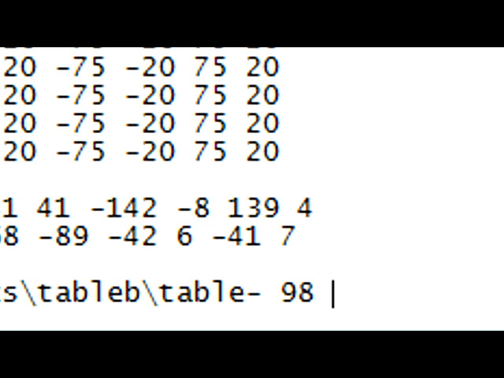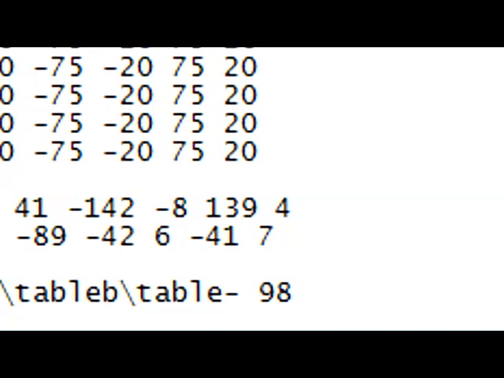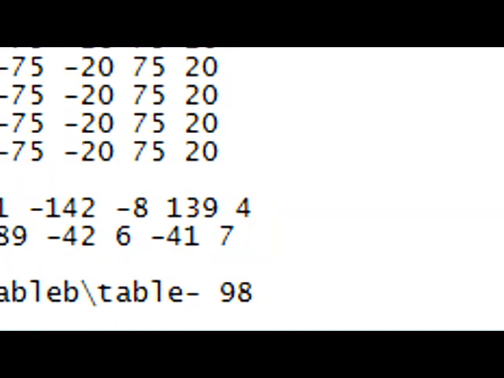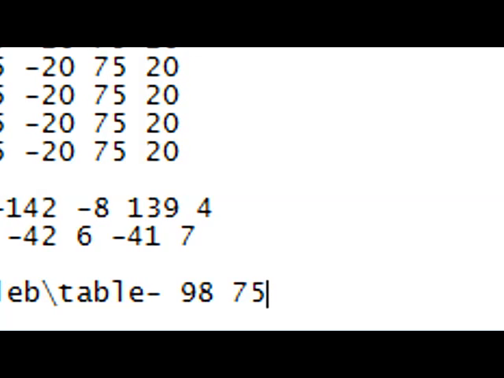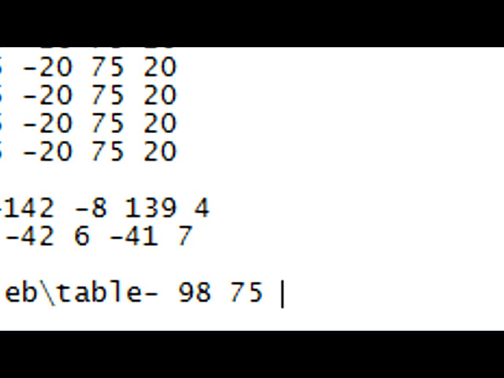And the next number after that is the frame delay. Play around with this until you get it right. I'm going to use, say, 75, I suppose, something like that. But you can use whatever you want. Just play around with it.